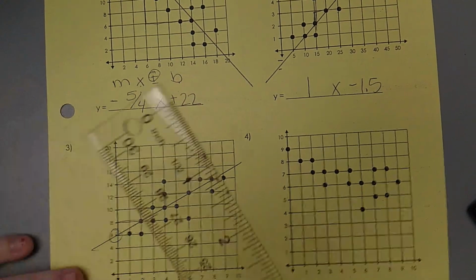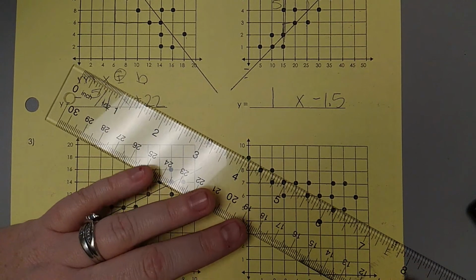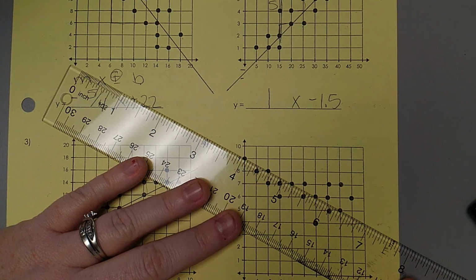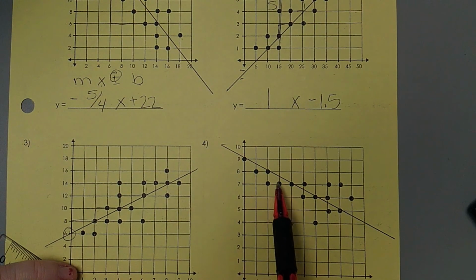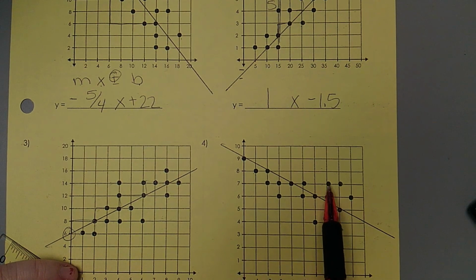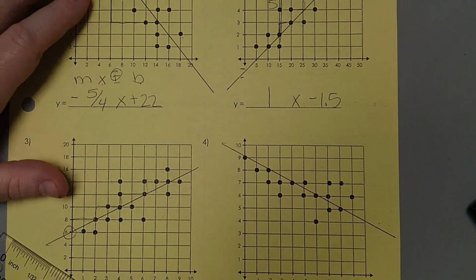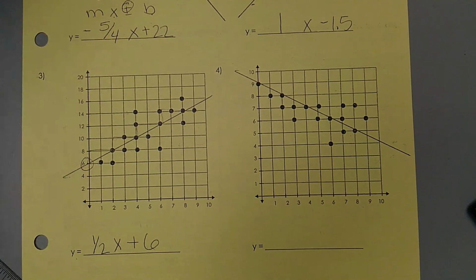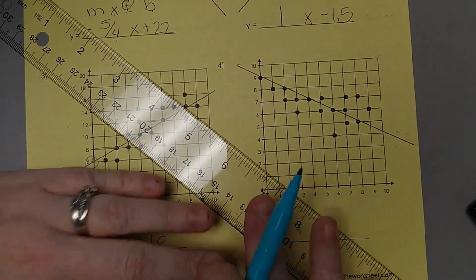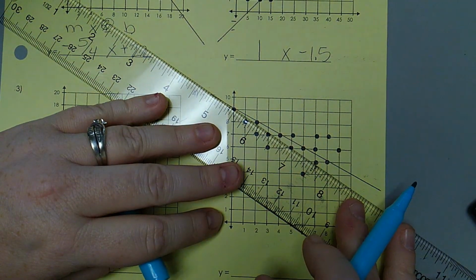Number 4. Negative slope. Let's see, is that good? I count 7 and 5. Again, it's a little off, but I probably could have done better. Let's see, what if I would have done it like this?